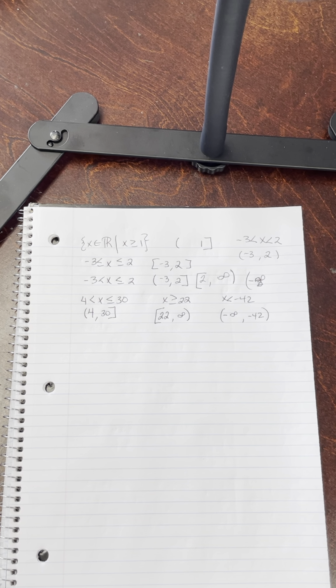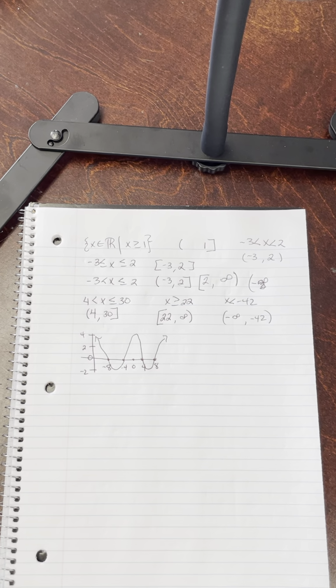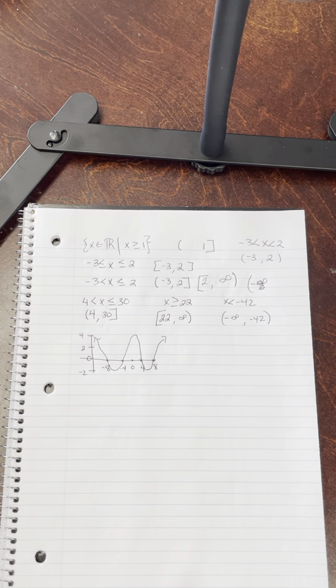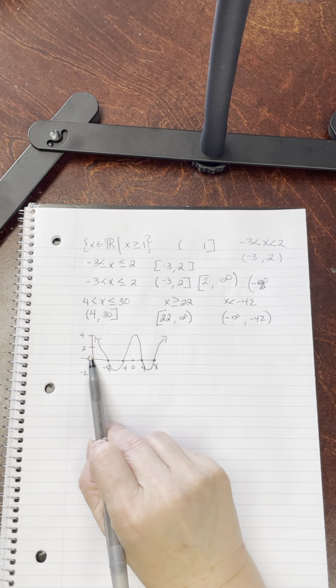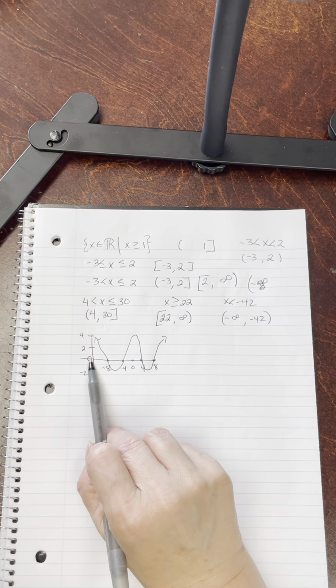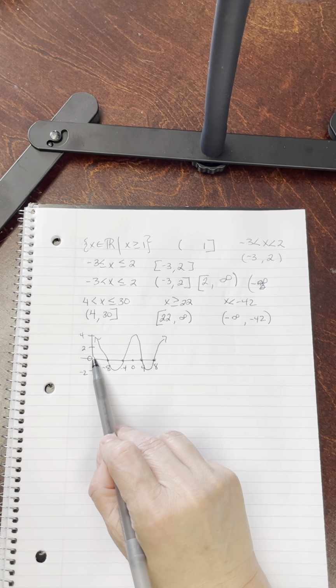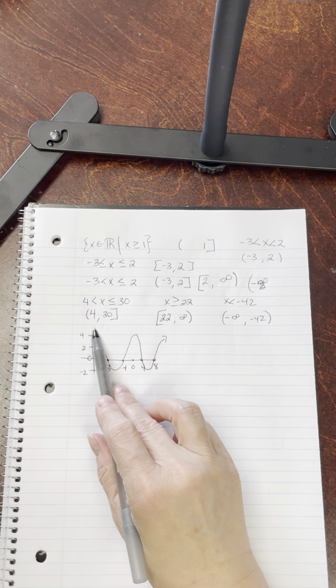Example 2, page 122. On which interval is this function positive? I'm going to pause long enough to graph this. All right, now that I have my graph, the question is asking on which intervals this function is positive. Here is my 0. The numbers below it are, of course, negatives, and the numbers above it are positives.